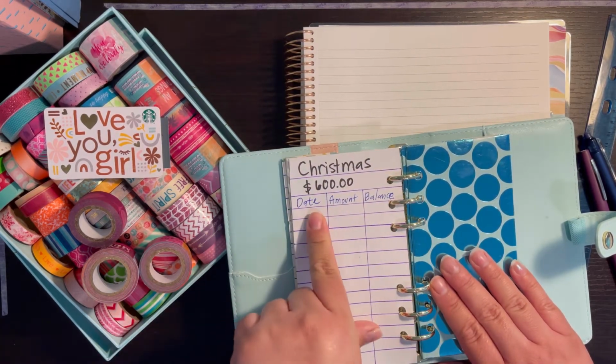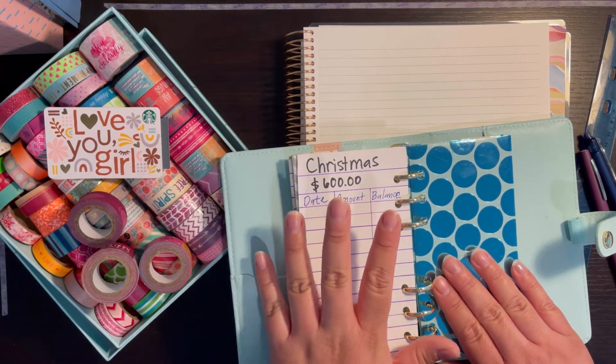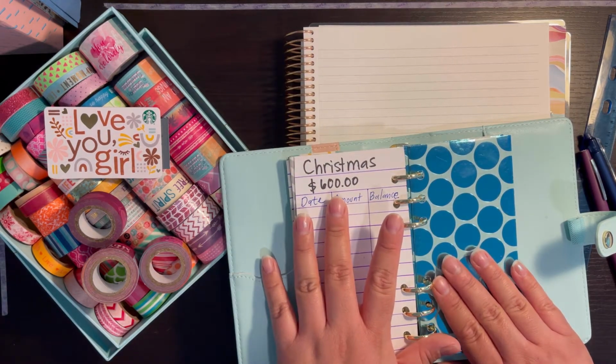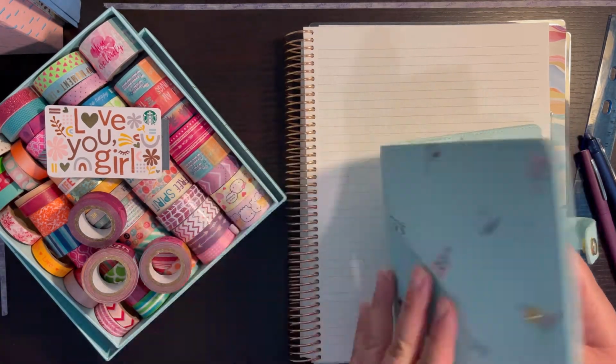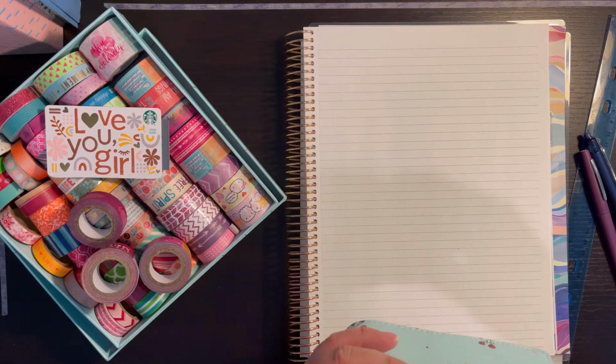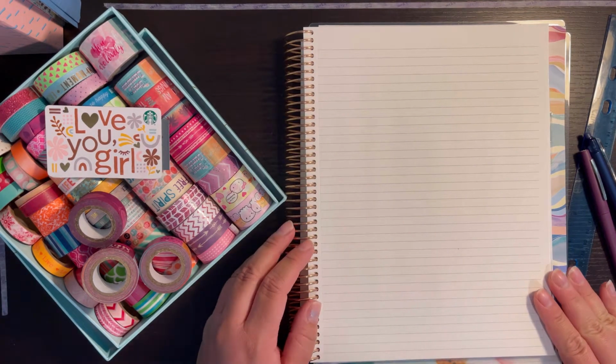So I know we just finished celebrating Christmas, but for next year I want to have 600, because this year it was a mess because I didn't have that sinking fund, and there was a lot of extra spending in my budget that I did not appreciate.